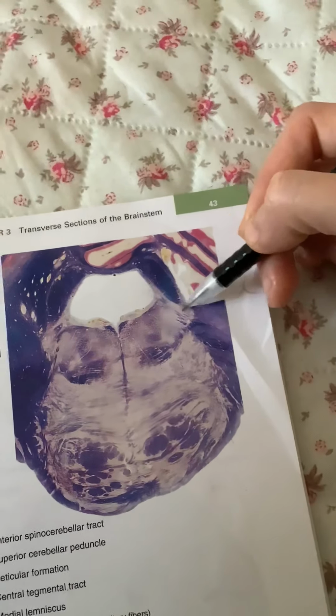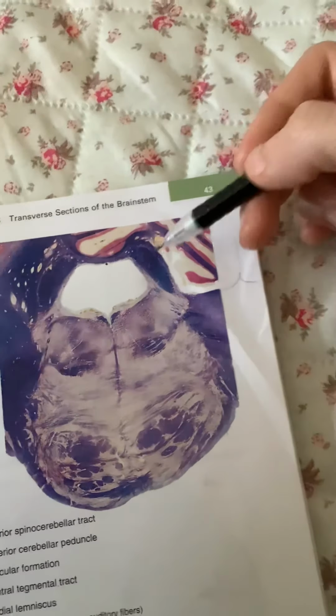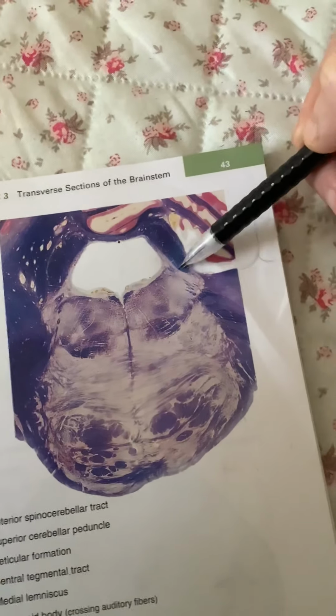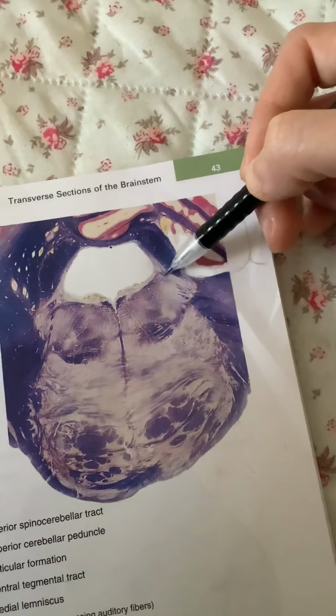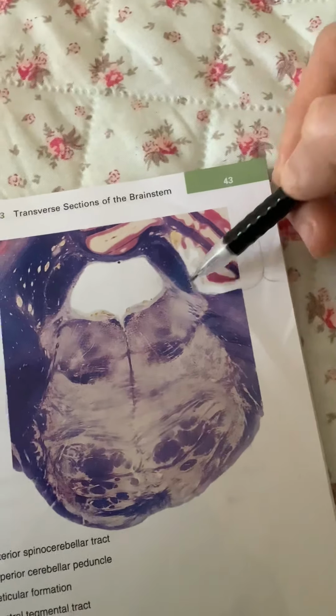The main sensory nucleus handles all other sensory modalities apart from pain, temperature and crude touch, from the vertex of the head down to the chin, and all sensory fibers of trigeminal relay via it.